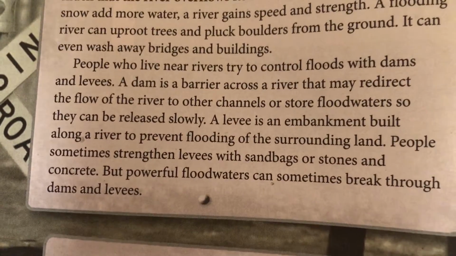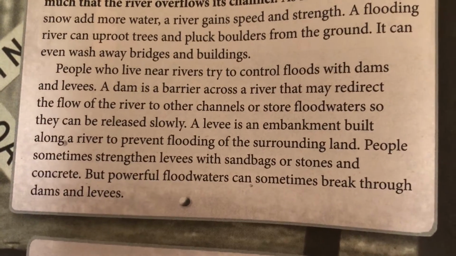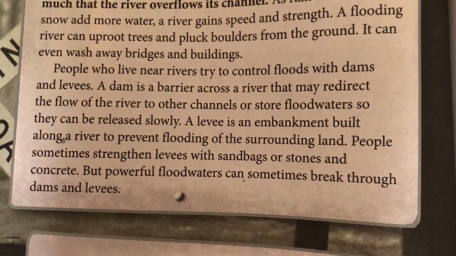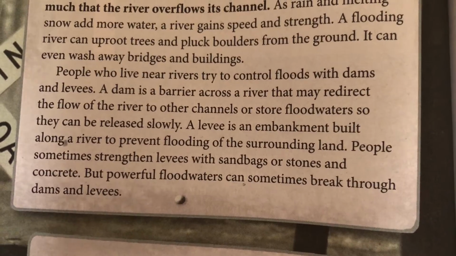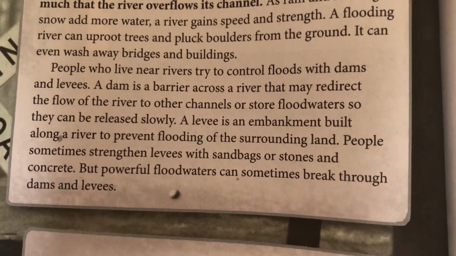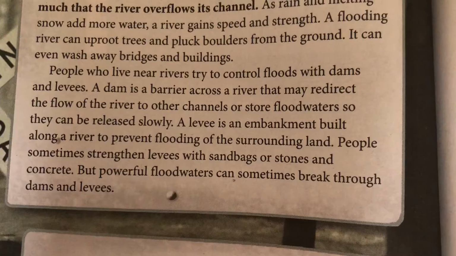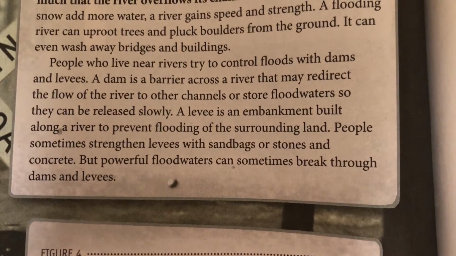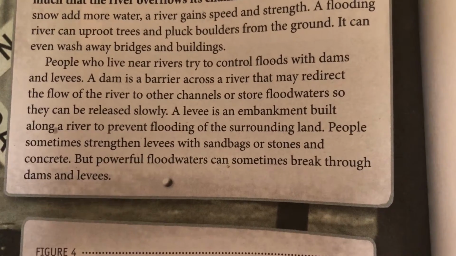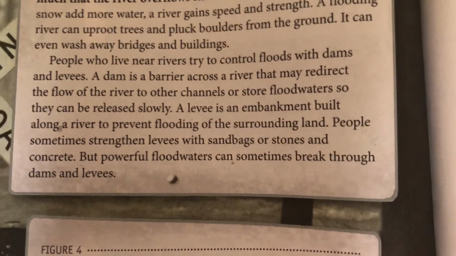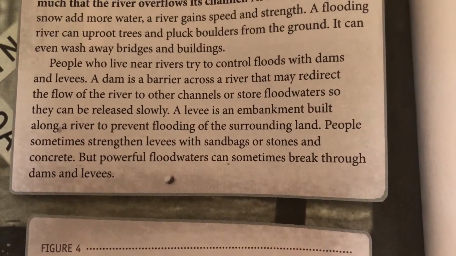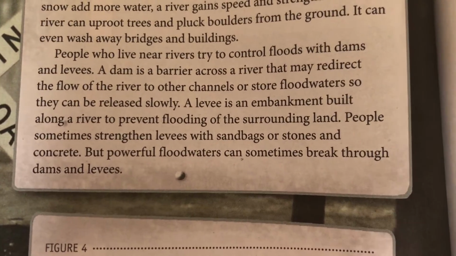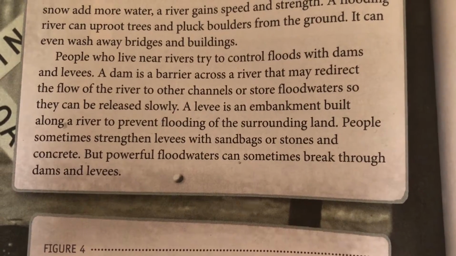People who live near rivers try to control floods with dams and levees. A dam is a barrier across a river that may redirect the flow of the river to other channels or store floodwaters so that they can be released slowly. A levee is an embankment built along a river to prevent flooding of the surrounding land. People sometimes strengthen levees with sandbags or stones and concrete, but powerful floodwaters can sometimes break through dams and levees.